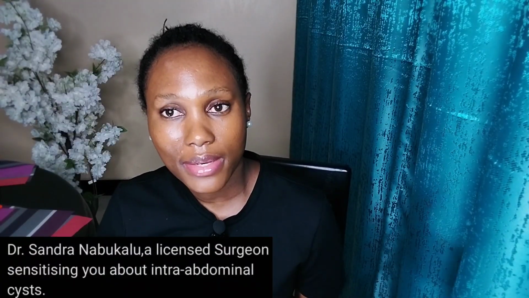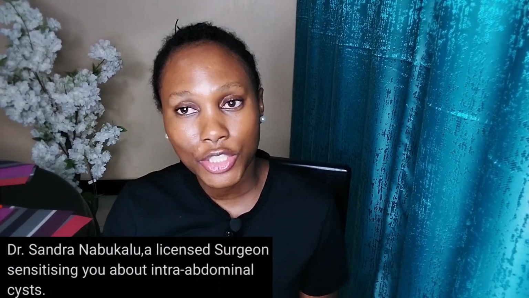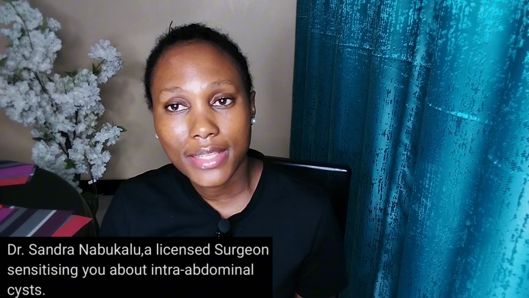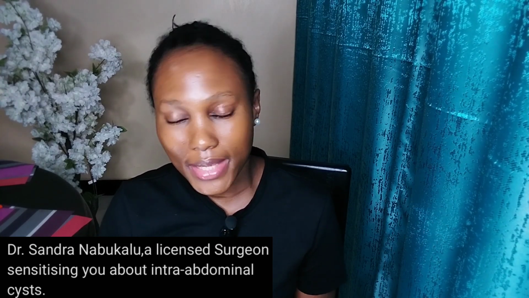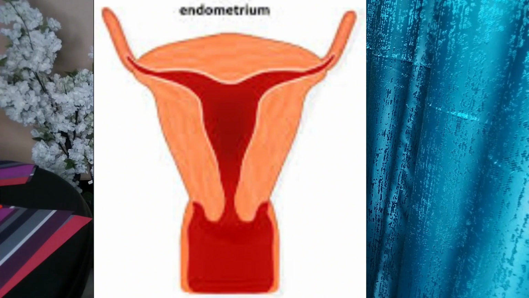At around day 7, the blastocyst has to transition to another stage. That is the stage of implantation, where it gets attached to the walls of the uterus, specifically the inner wall of the uterus called the endometrium.